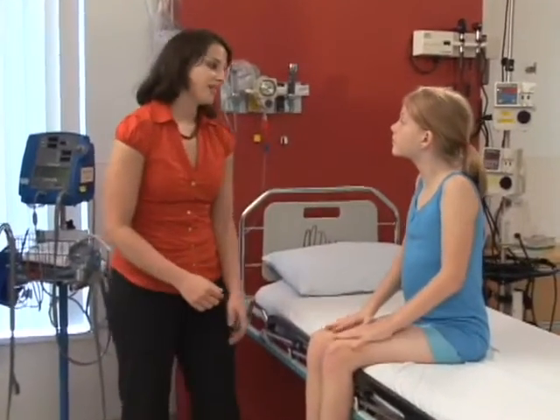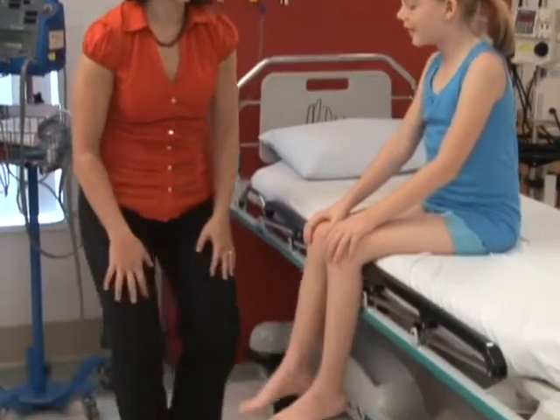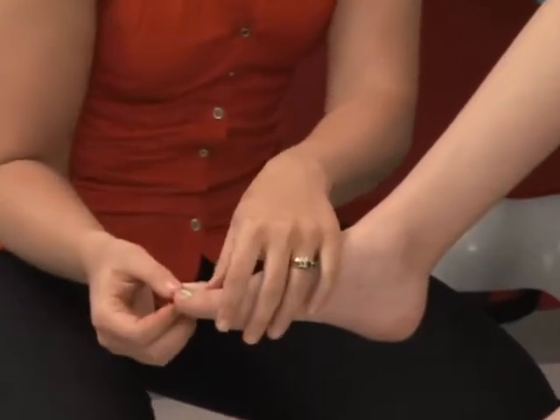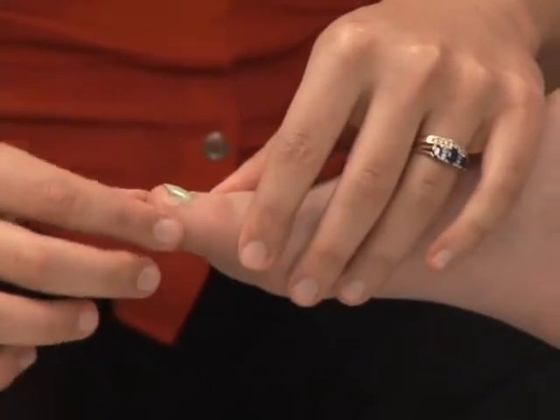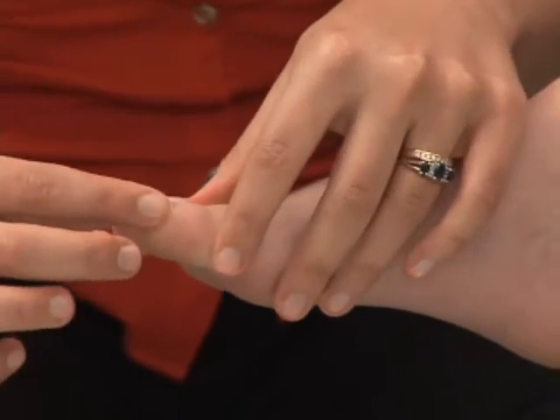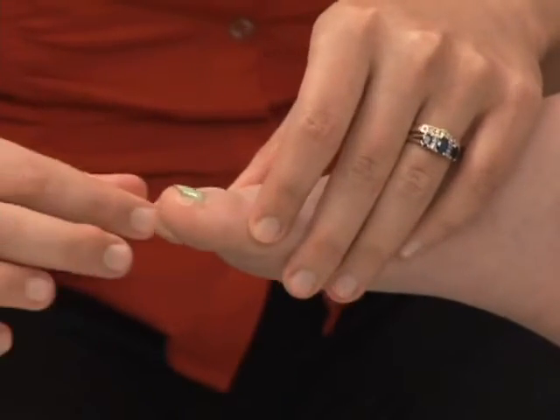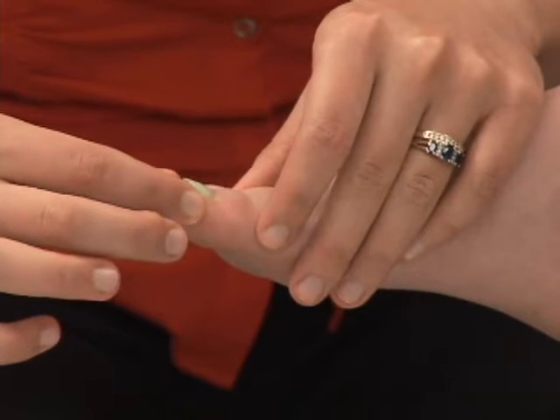So now we're going to do the same thing in the toe with the up and down. Okay? So you can watch. This is up, and that's down. Okay? So I want you to tell me whether it's up or down. Okay? Up.